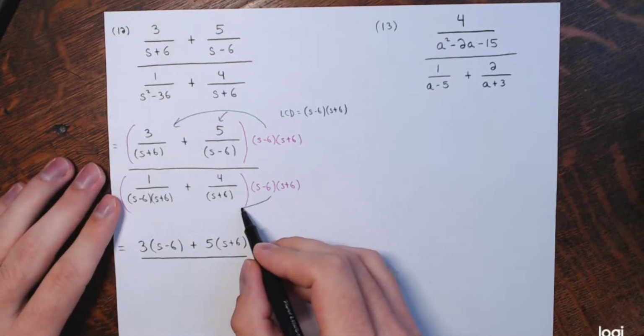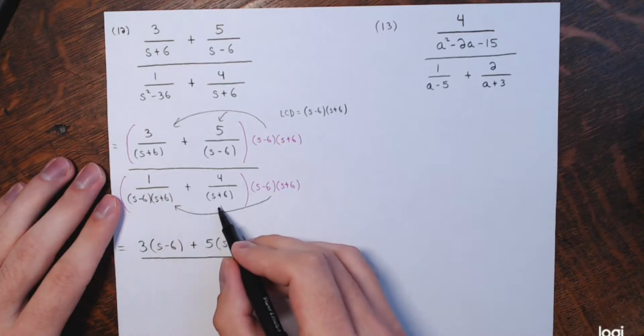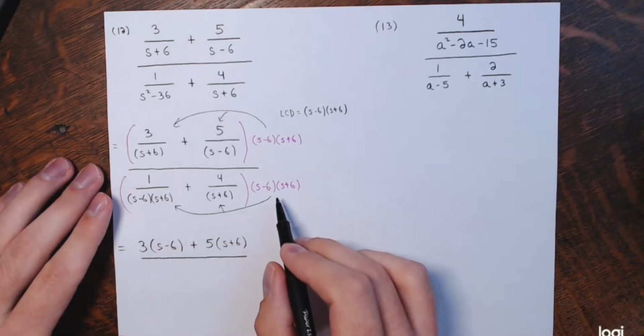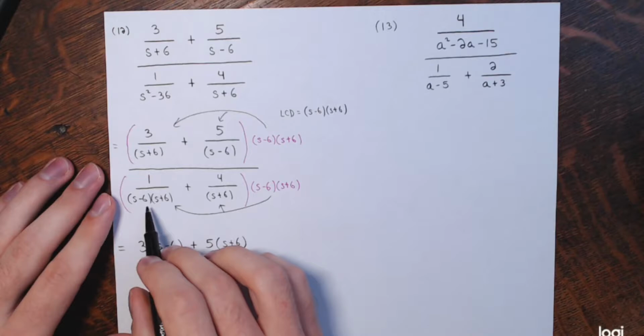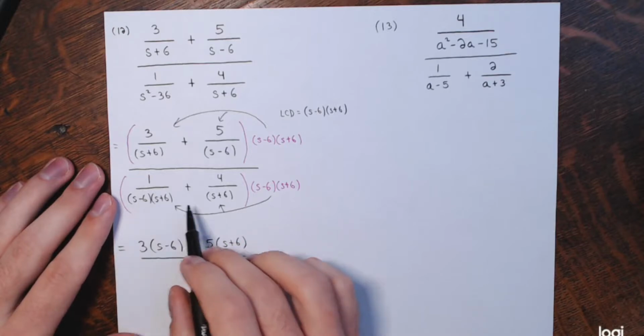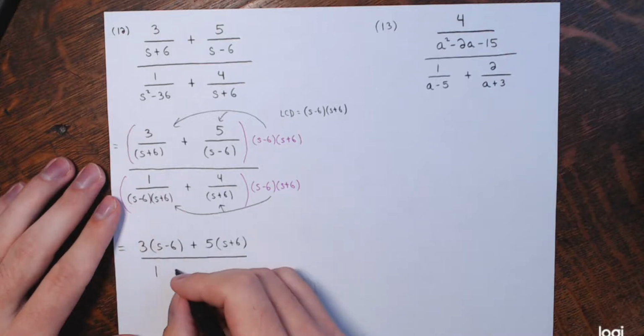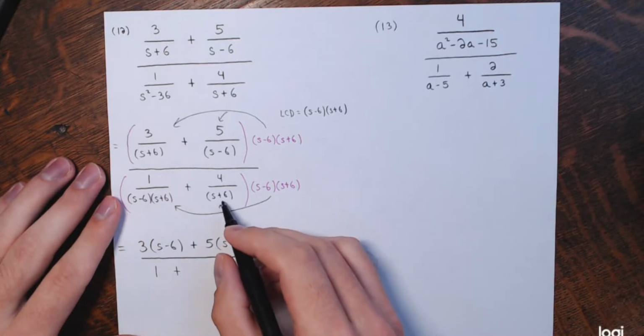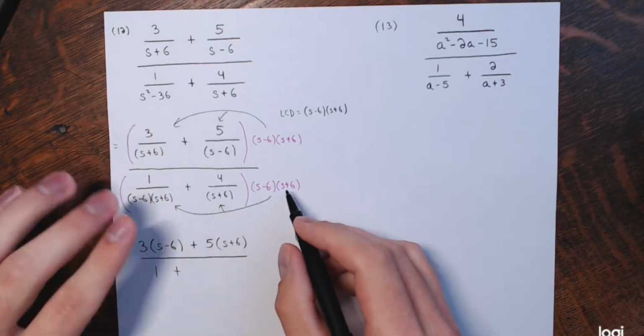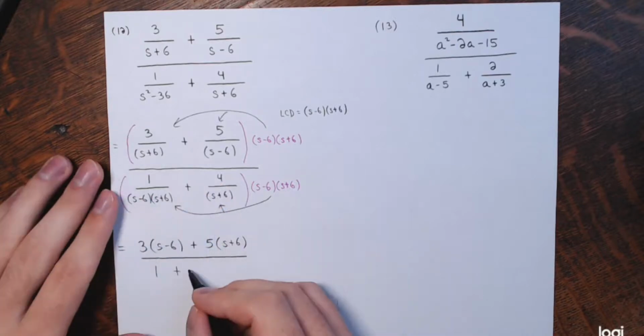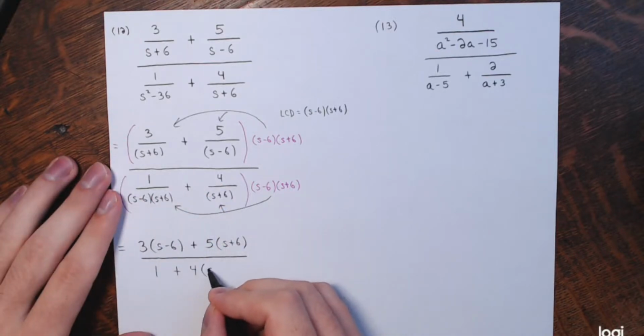Then doing the same in the denominator, multiplying both fractions, each term, by the LCD. In the first term, both s minus 6 and s plus 6 would cancel, leaving me with 1 plus. Then in the second fraction, just the s plus 6's would cancel, leaving me with 4 and the quantity s minus 6.